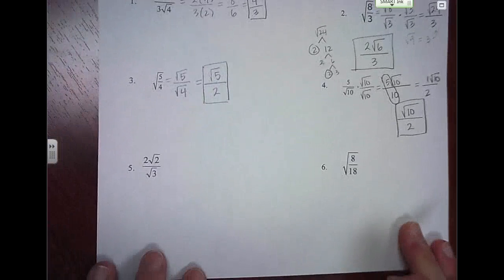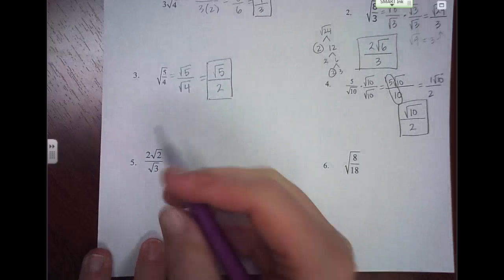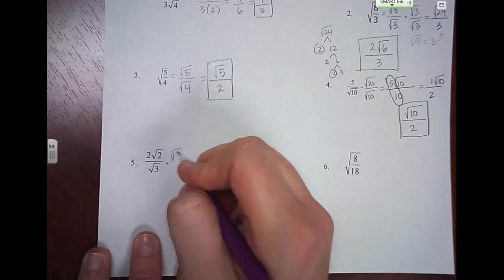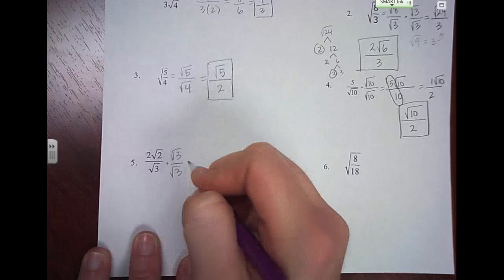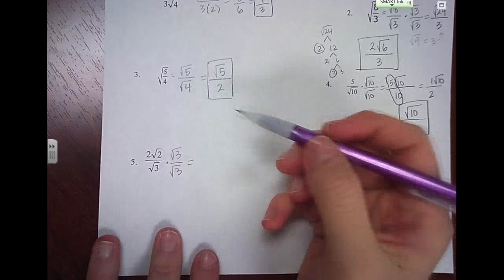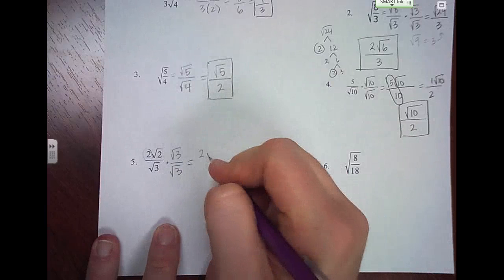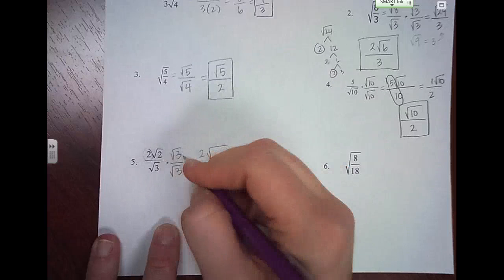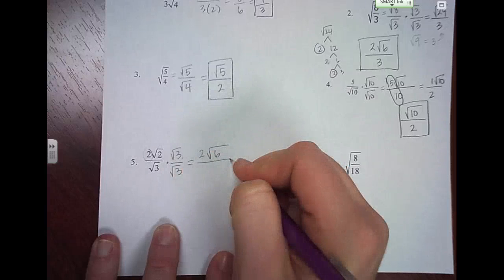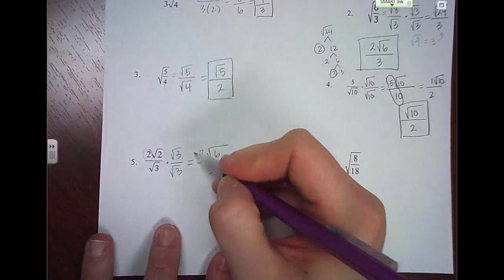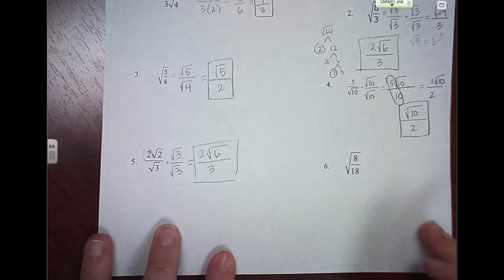Okay, number 5. So again, let's multiply. There's nothing I can simplify first. So let's multiply the top and the bottom by the square root of 3. So we did multiplication yesterday, so we're going to do the 2 first outside because it can't be multiplied with anything else. And then 2 times 3 is 6 over 3 on the bottom. I can't simplify anything, so this is my final answer.